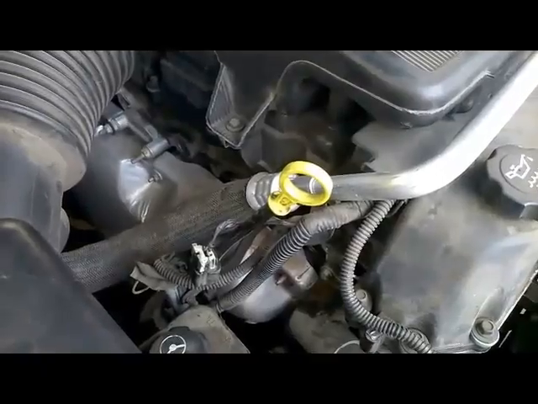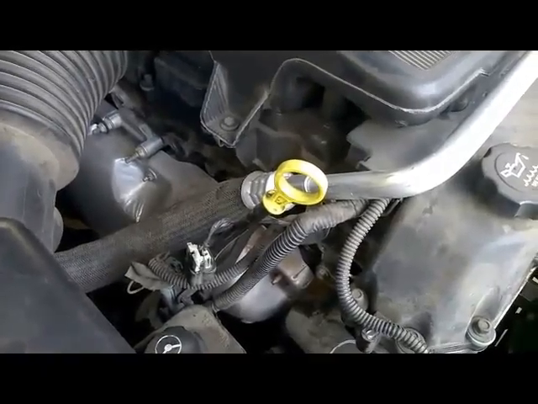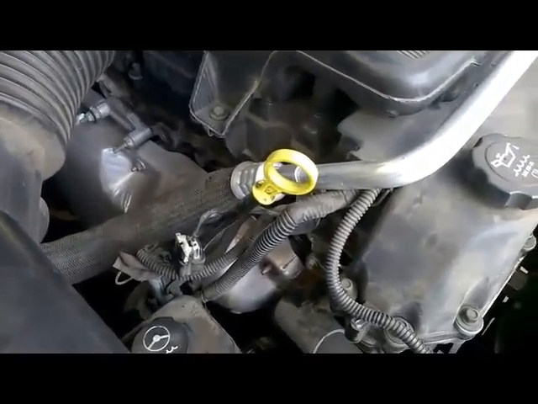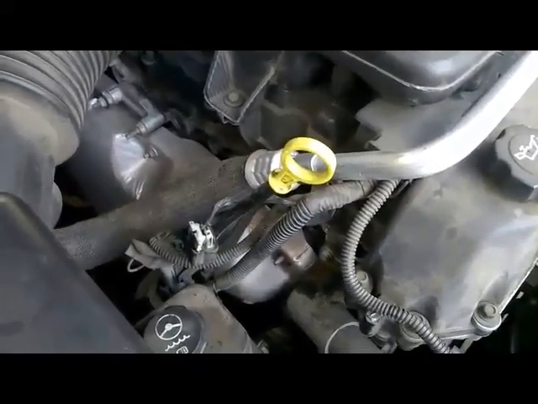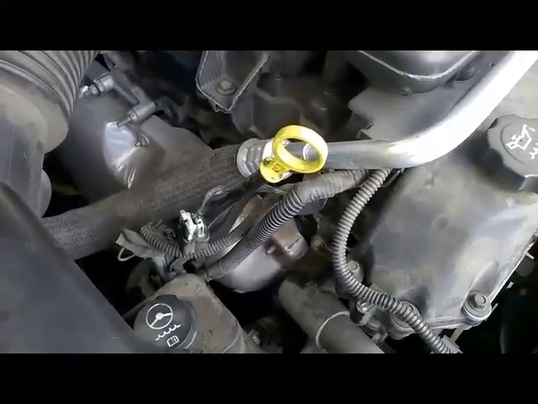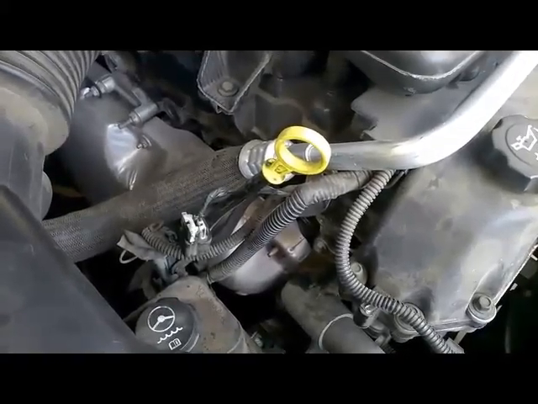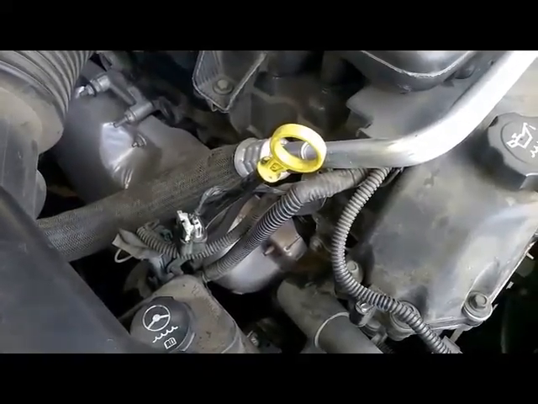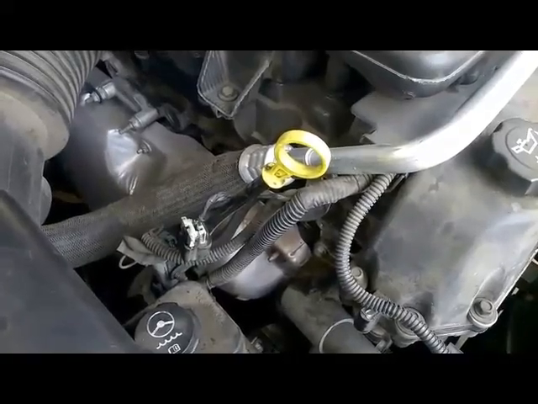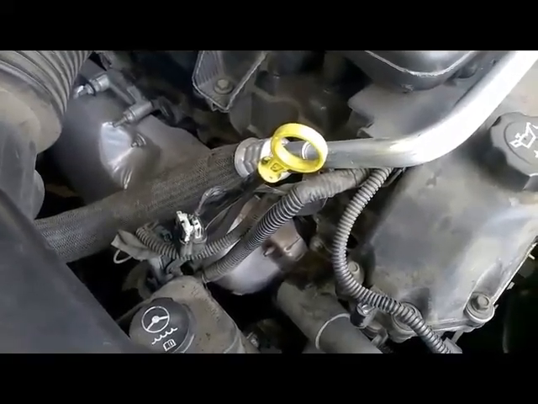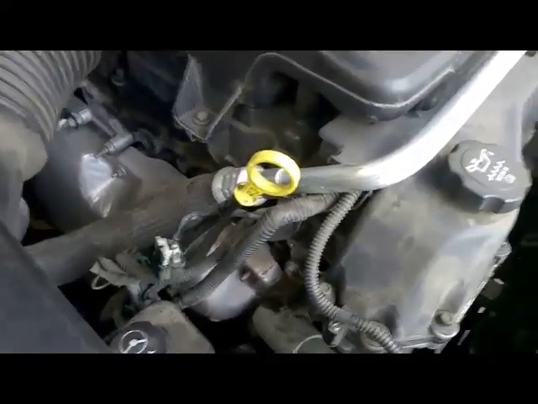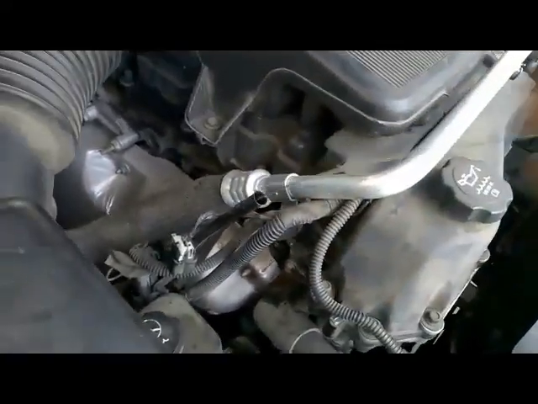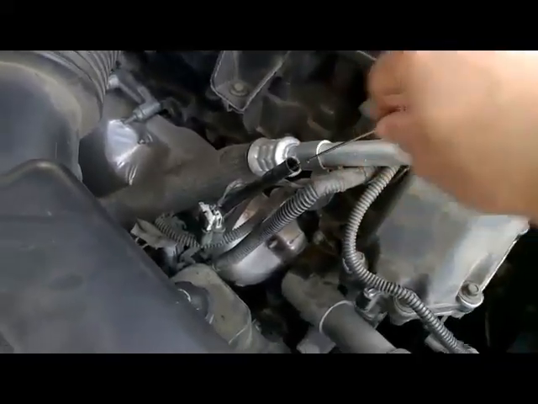All right, guys. So one last thing that I forgot to mention is not to overlook the oil level on the engine, because a low oil level will also cause a P0014 code, which is basically the Camshaft Actuator Solenoid performance. And that's one thing I haven't really checked, is the oil level. So we'll see right now.